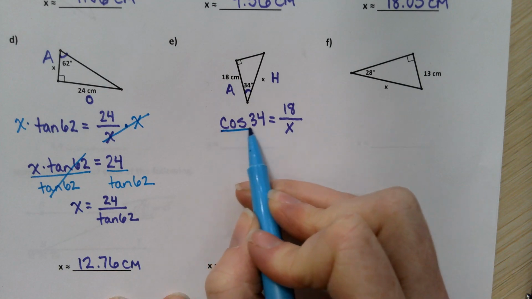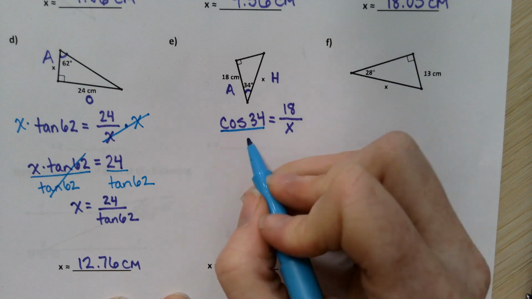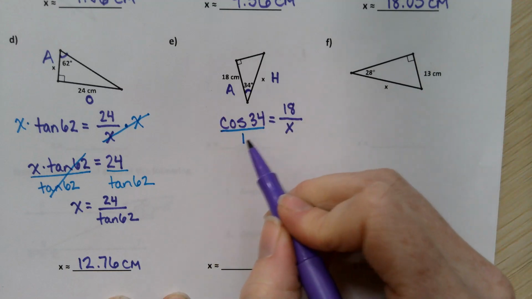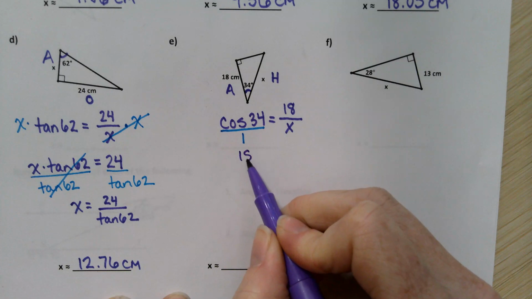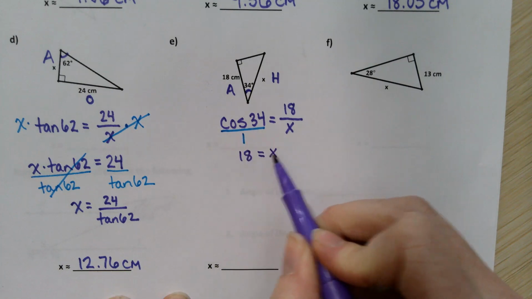So that means we need a fraction on both sides of the equation. Anything can be turned into a fraction by dividing it by 1. So I'm just going to set up a little divided by 1 underneath cosine of 34. And the nice thing about proportions is then we can cross multiply. So we can take 1 times 18, that's just 18, and set it equal then to x times cosine 34.